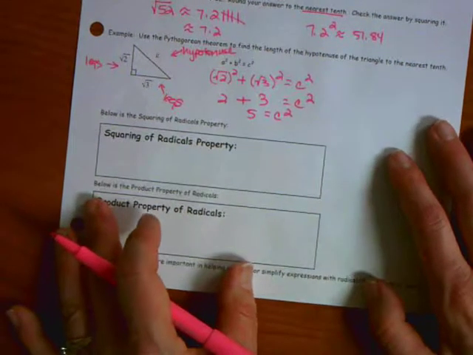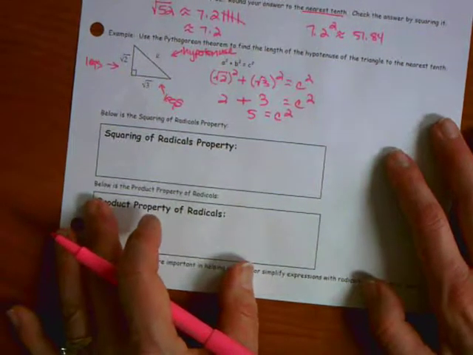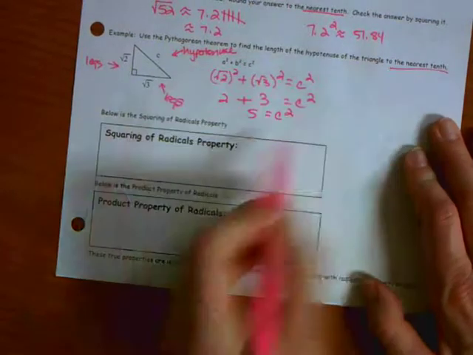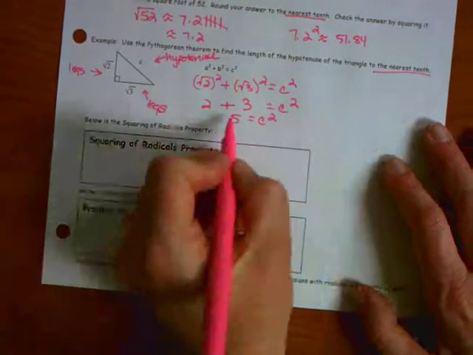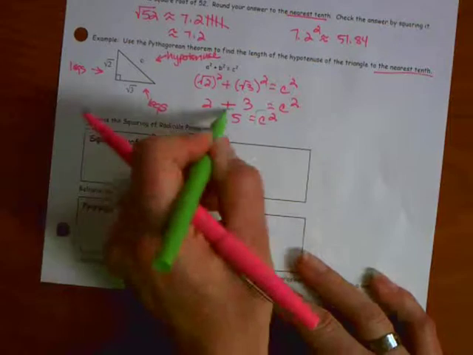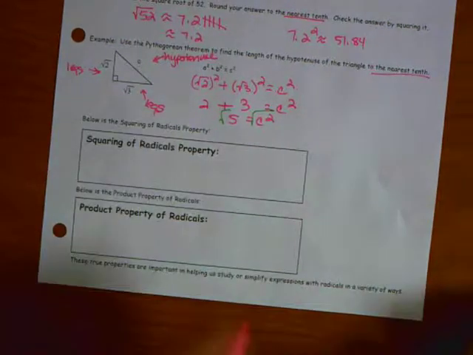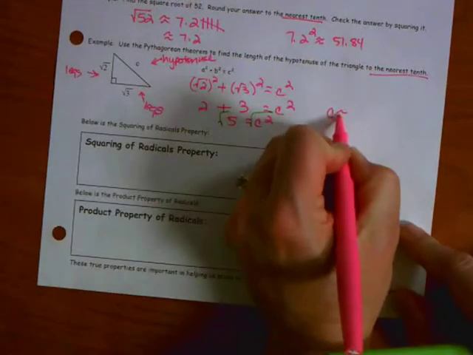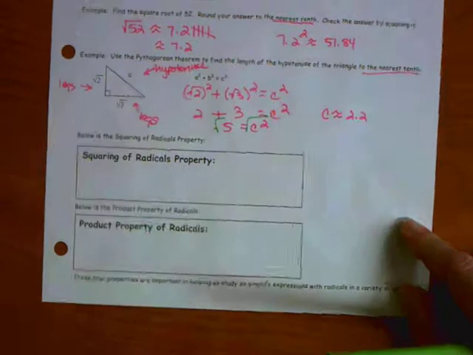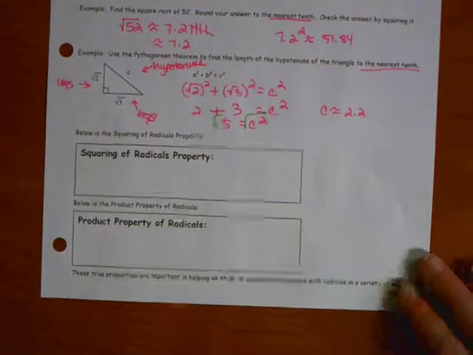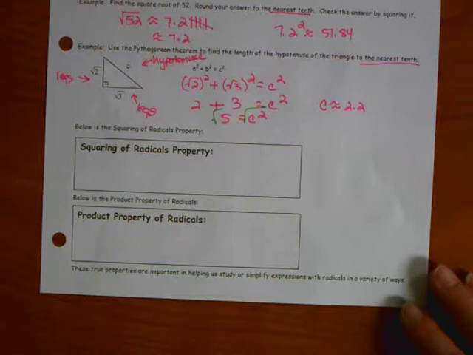Do I want C squared? No. It says here I have to go to the nearest tenth, so I have to take the square root of both sides. And C would be approximately 2.2. So that's how long the hypotenuse is, approximately 2.2.